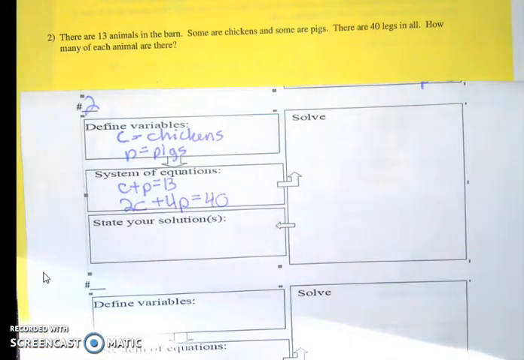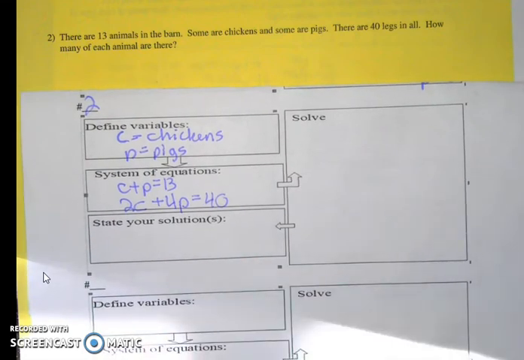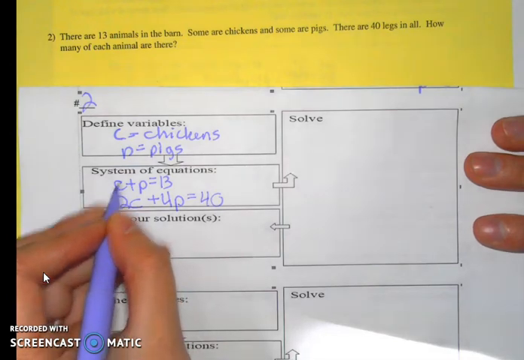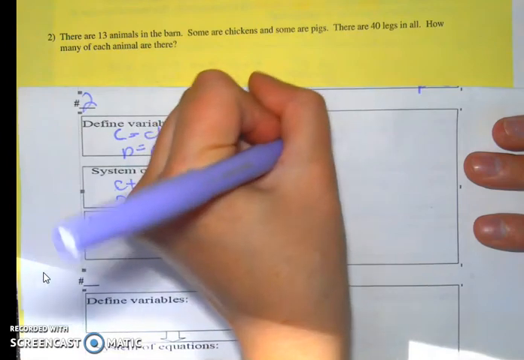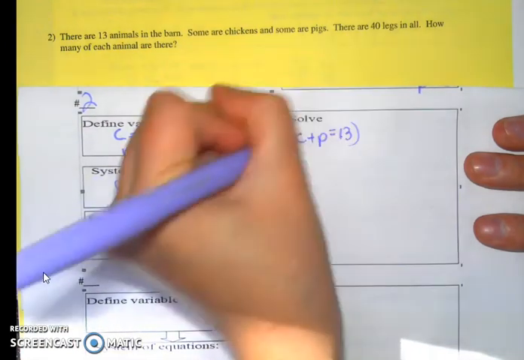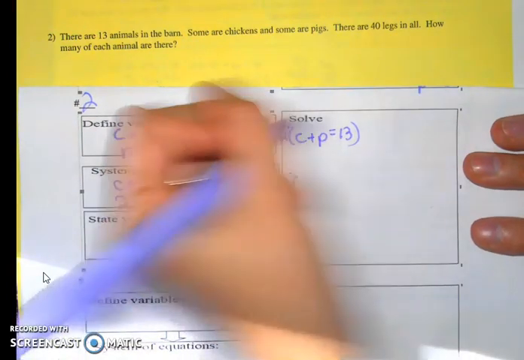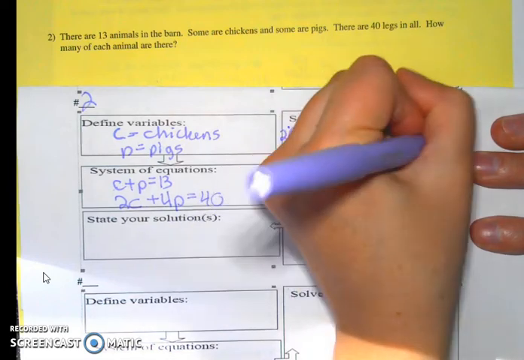Okay? All right, I'm going to solve this one. Let's do this one by elimination, because I see that I have C and 2C, and if I multiply that one by 2, I should be able to cancel it. So I'm going to take C plus P equals 13, and I'm going to multiply that by 2. That's going to give me 2C plus 2P equals 26.